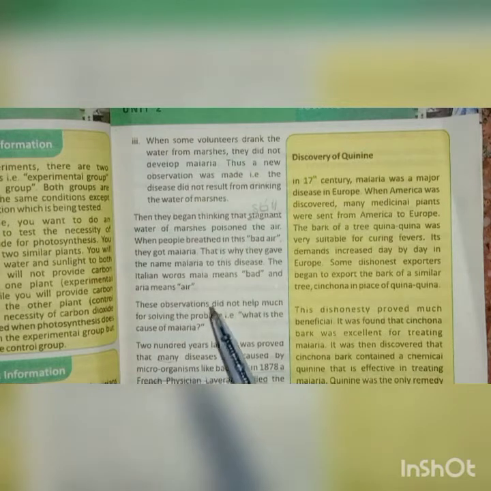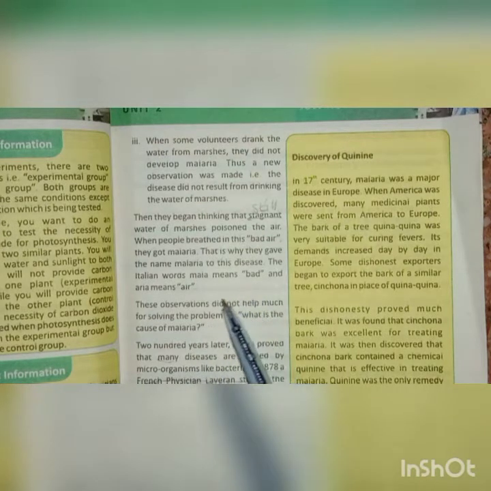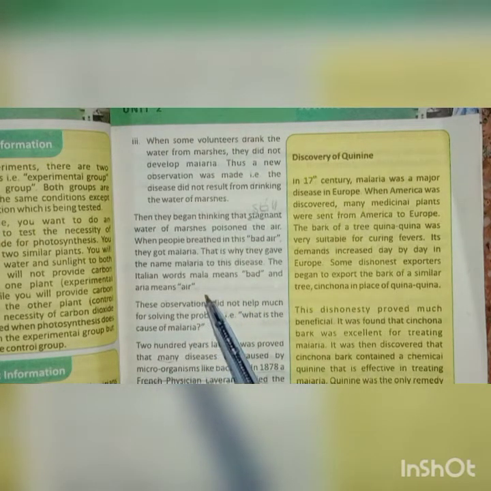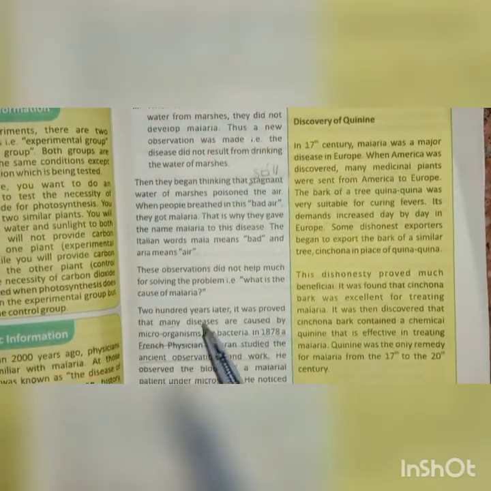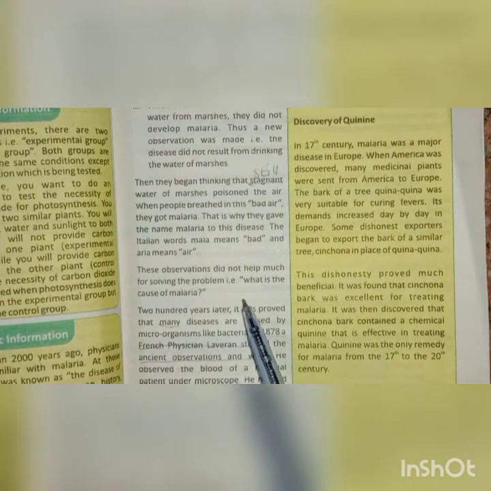Malaria is an Italian word. Mala means bad and aria means air. But these observations were not fruitful.